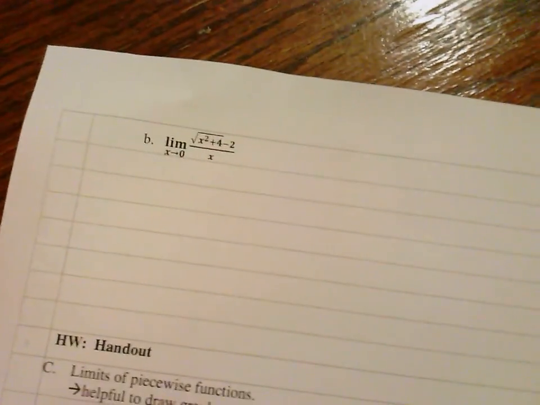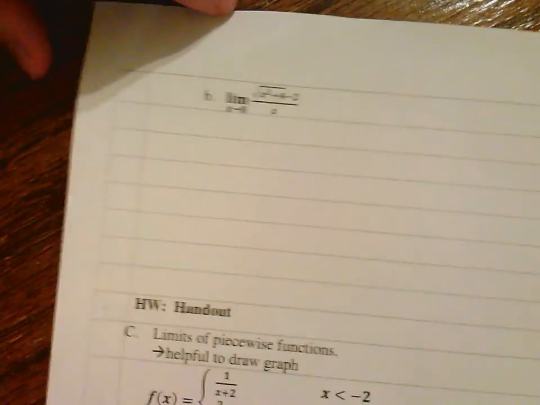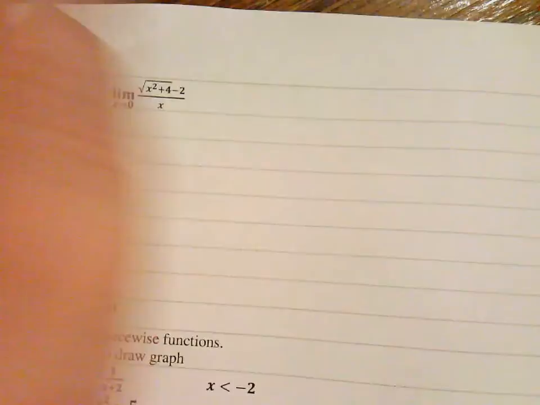Okay, so this is going to be an example where we have to take the conjugate of the numerator. So, let's do that. Where we're changing sign is this right here. So we're going to, let me make this a little bit bigger.